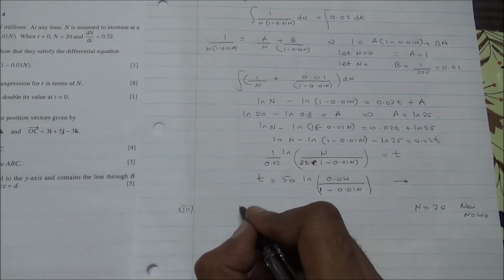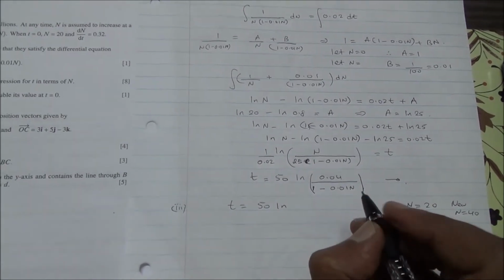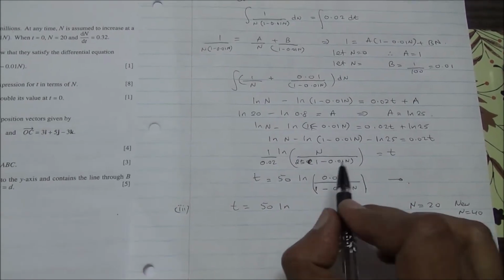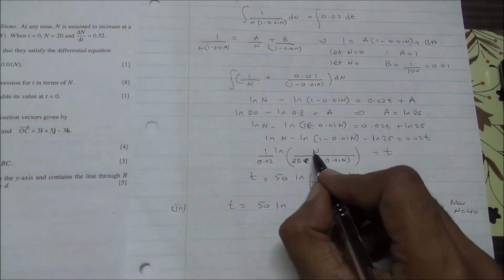So I've got t is equal to 50 times ln. Oh sorry, there should be n here.